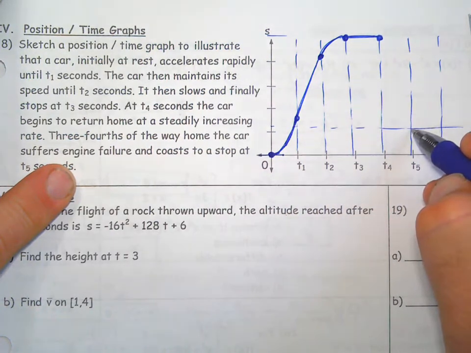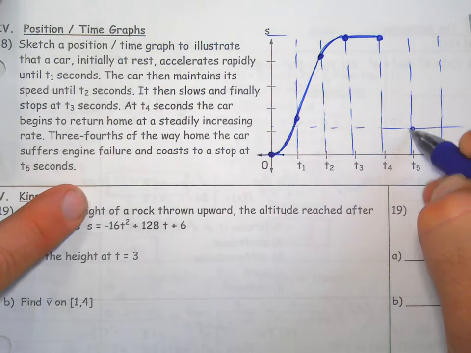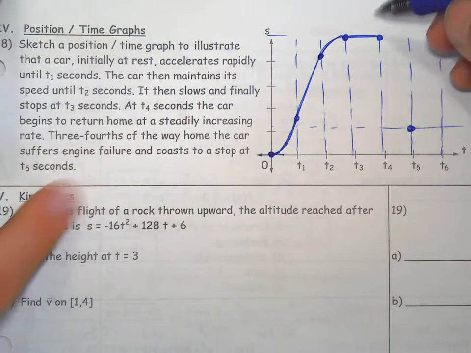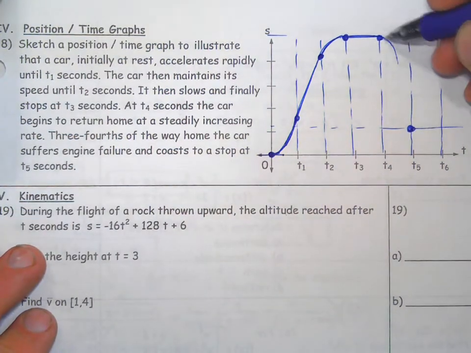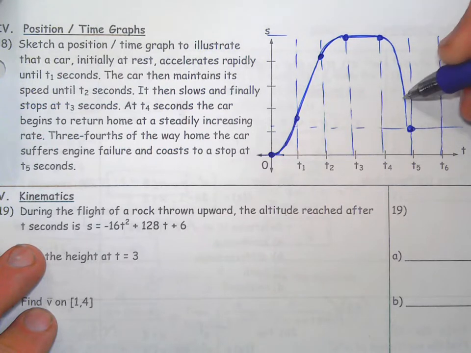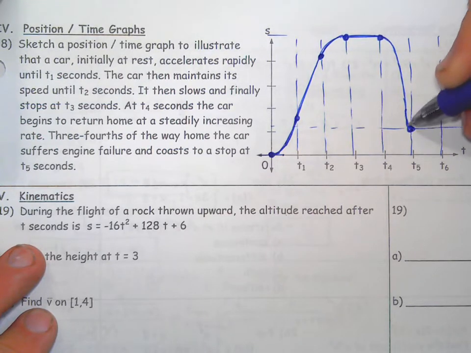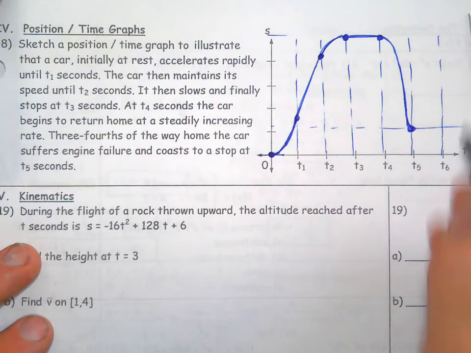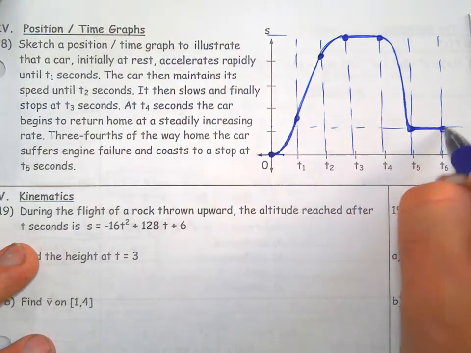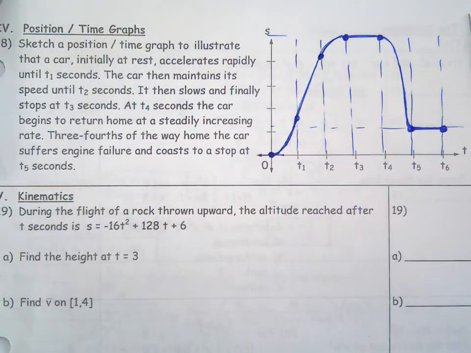So at t5 it comes to a stop very suddenly. So this is getting steeper and steeper, and then a little tight turn there, and then it must not be going anywhere until t6. So we'll do it flat. So this is what I'm looking for, something like this. Your graph should have pretty much the same shape as this. It could be a little taller or shorter, but I need to see those dots.